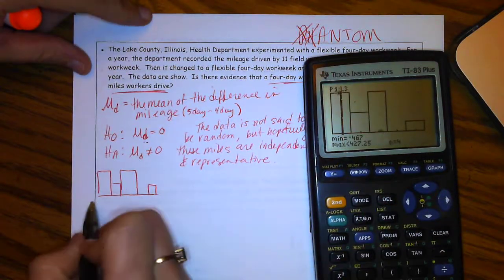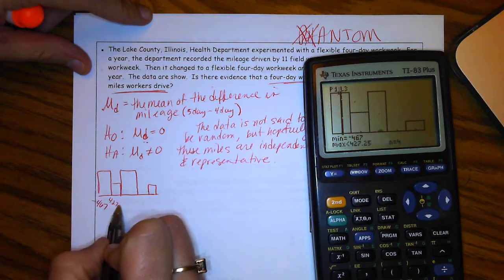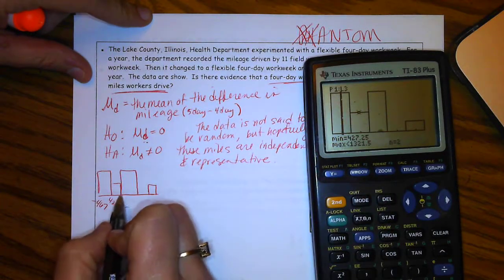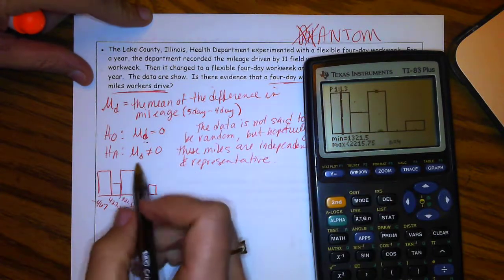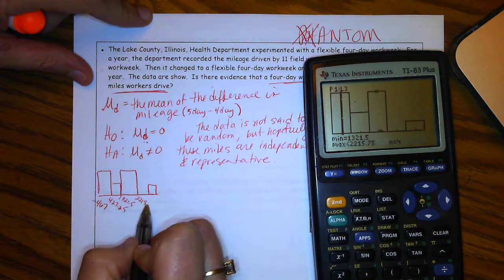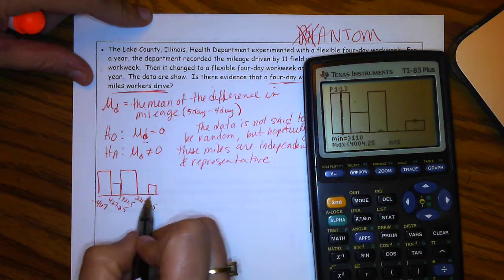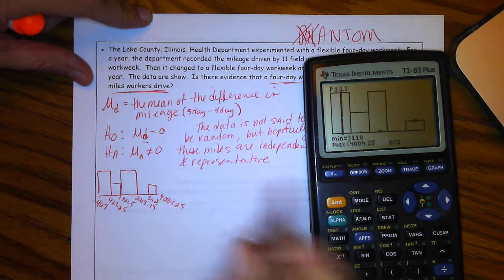Press trace. We got negative 467, positive 427.25, 1321.5, 2215.75, 3110, and 4004.25.